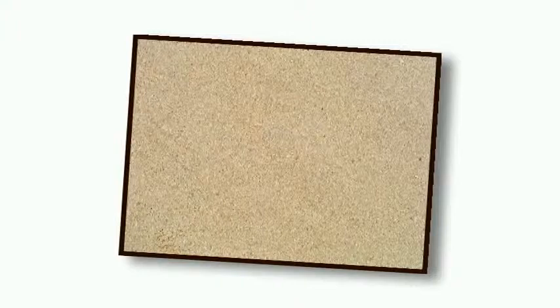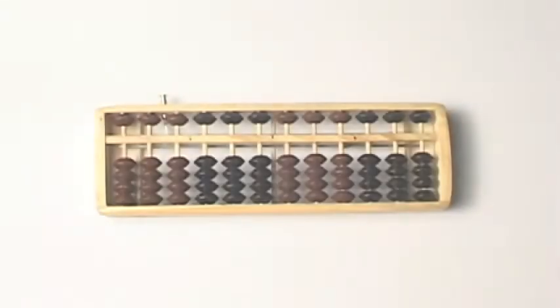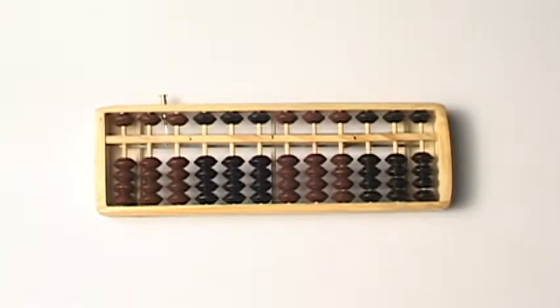Although what you see here is what we think of as a modern abacus, the word abacus actually means sand tray. And the word originates with the Arabic word, I don't know how to say it really, but ABQ, which means dust or fine sand.